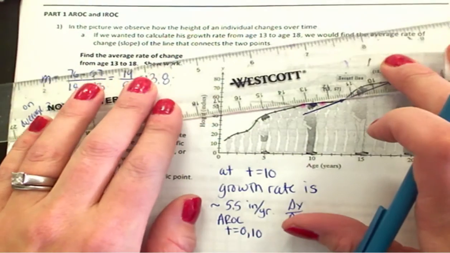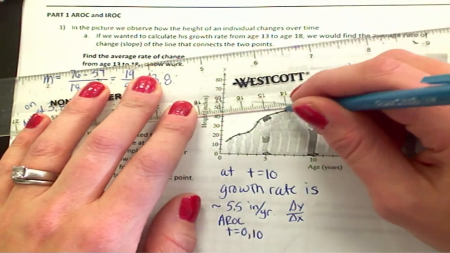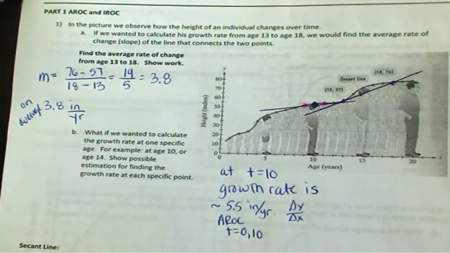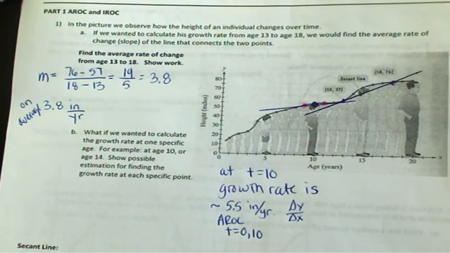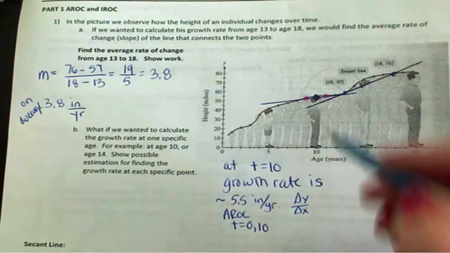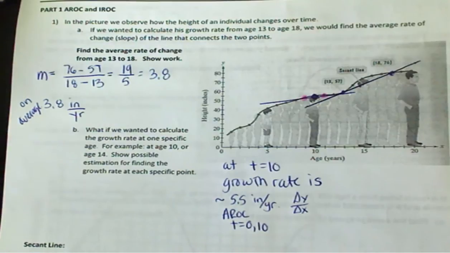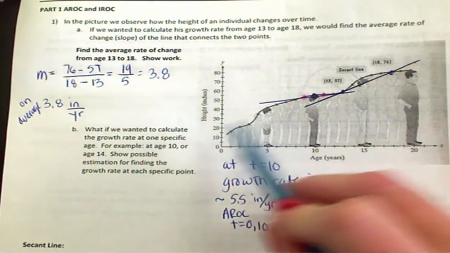You all have rulers now. Okay, what if I do this? What if I just use that line to estimate at age 10? What if I did 9.5 years to 10.5 years? What if I did the month before your birthday and the month after your birthday? It's pretty close to age 10. So one particular estimate. Now, do you see the difference in these two lines? That's why I said 3.8 is too high, because I can tell that this line is steeper than this one.